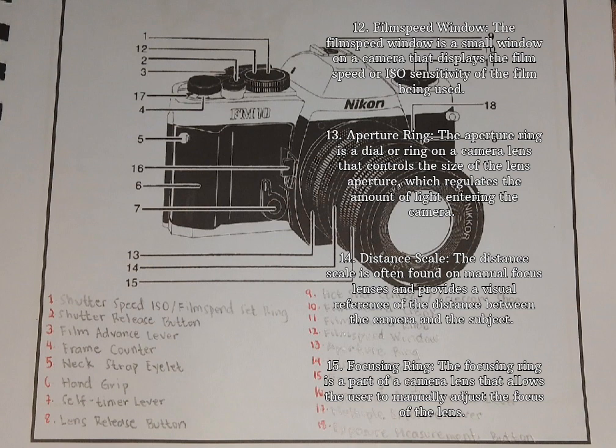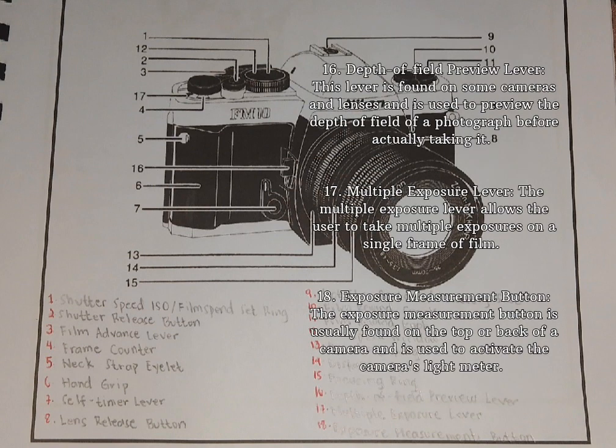Number 15. Focusing ring. The focusing ring is a part of a camera lens that allows the user to manually adjust the focus of the lens. Number 16. Depth of field preview lever. This lever is found on some cameras and lenses and is used to preview the depth of field of a photograph before actually taking it.